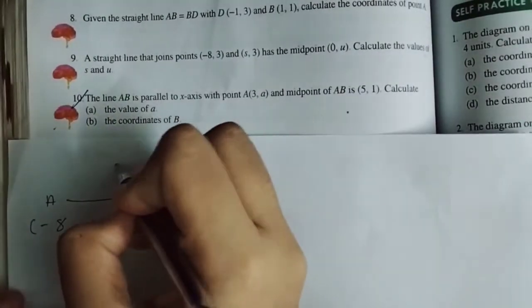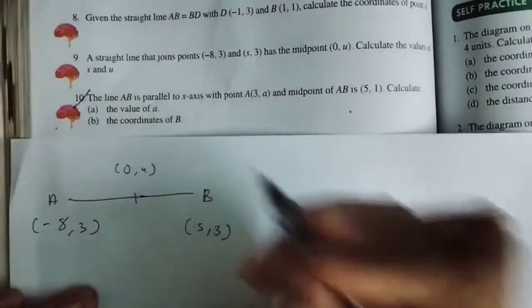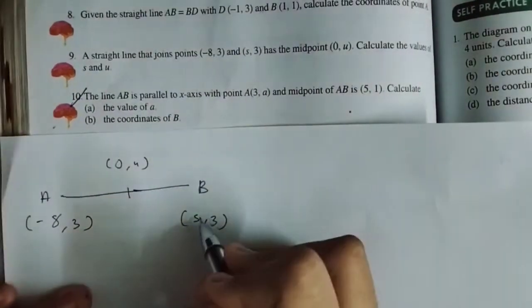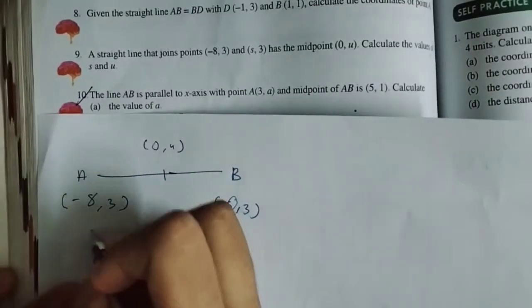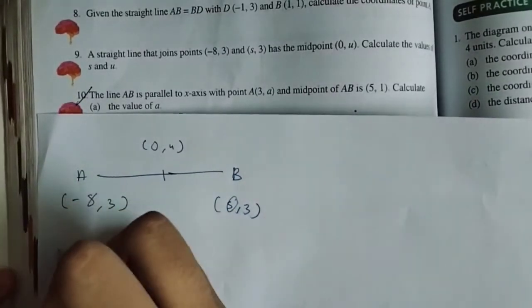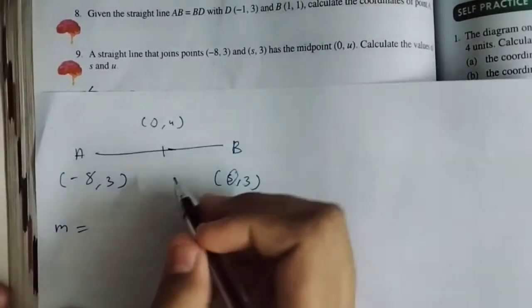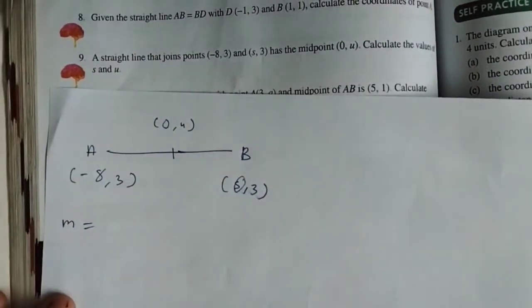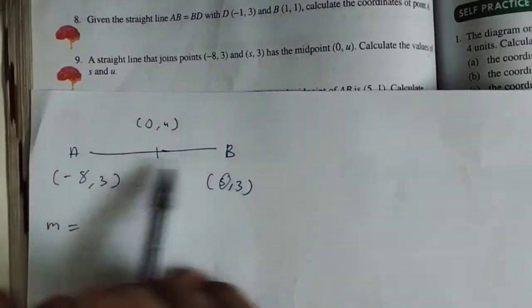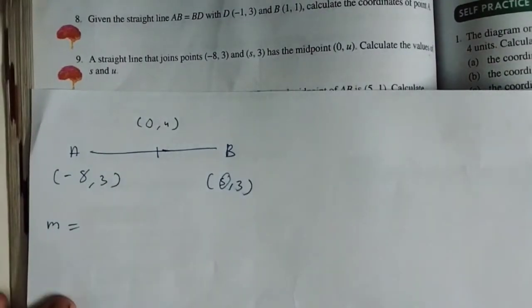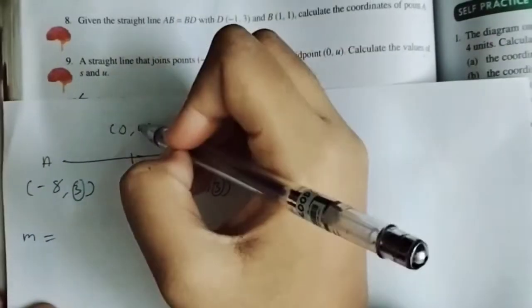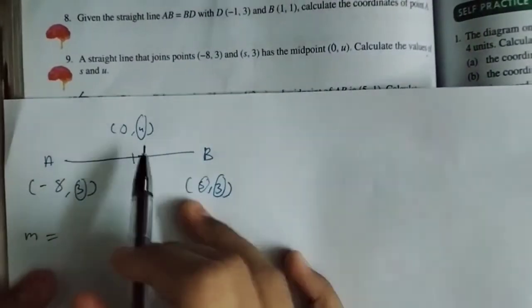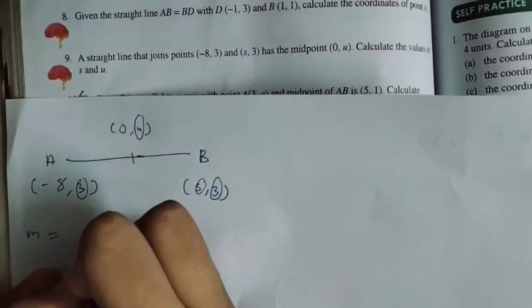The midpoint is O, U. If the straight line is parallel to the x-axis, the y values will all be equal. So the U is 3.